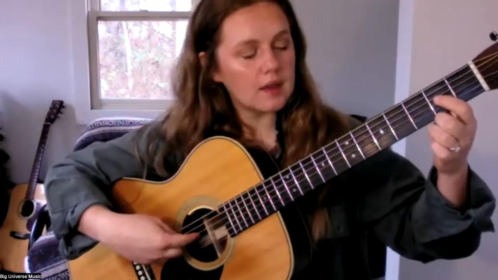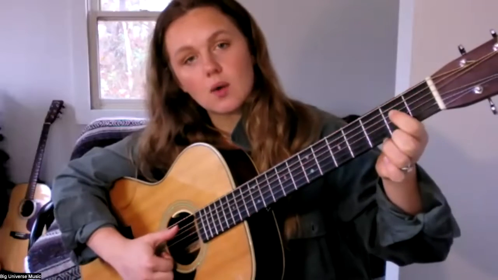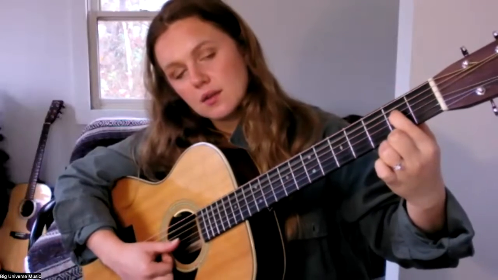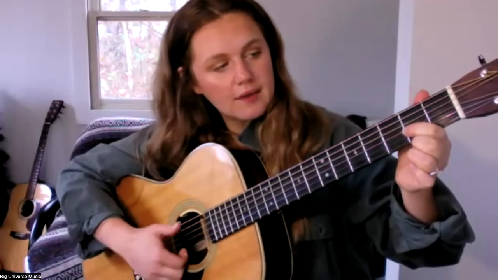Then let's do the E chord, which is our 5 chord. Low E string, 2nd fret of the A string. And then we will go back to our D chord, which is our open D, 2nd fret of the G string, and then back to A, which is open A, 2nd fret of the D string. Our 1 chord is A, our 4 chord is D, and our 5 chord is E.